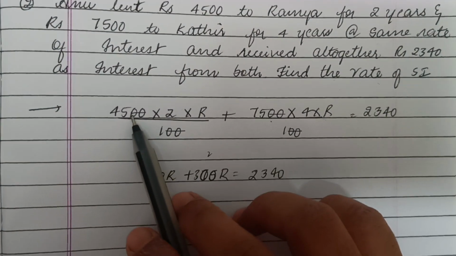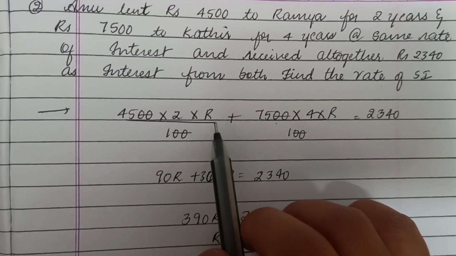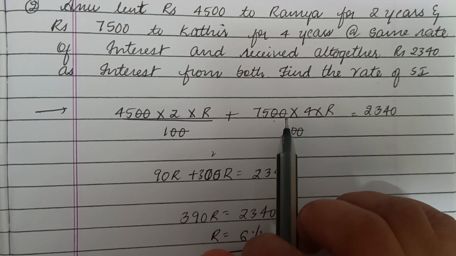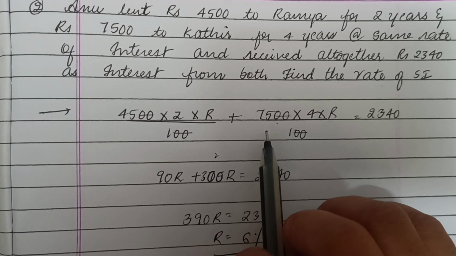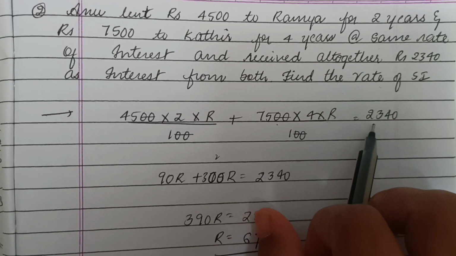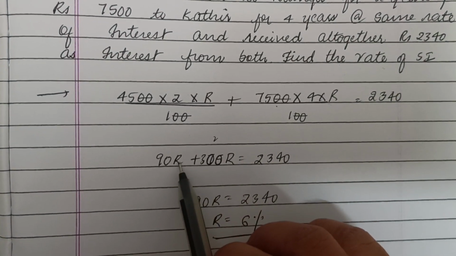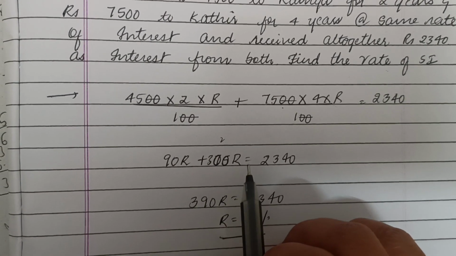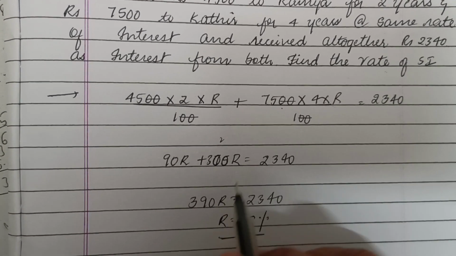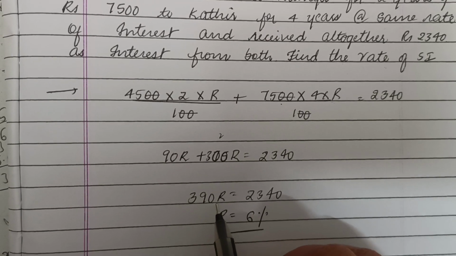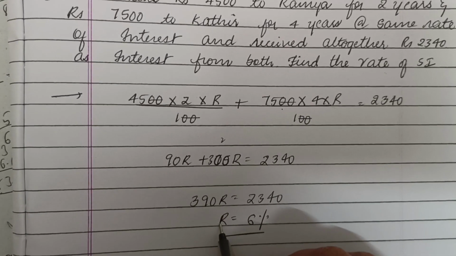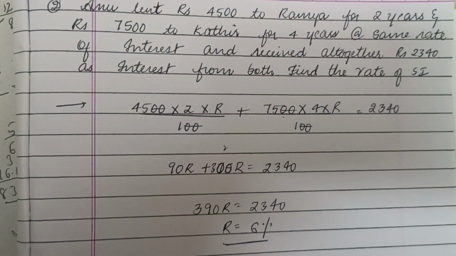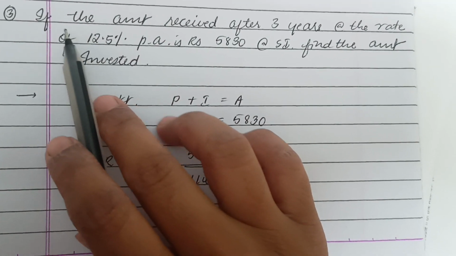Therefore we can write 4500 into 2 into r divided by 100 plus 7500 into 4 into r divided by 100, which will be equal to 2340. After simplifying this, we get 90r plus 300r, which is equal to 2340. Then 390r is equal to 2340. Therefore r is equal to 6%, which is the rate of simple interest. So let's solve the next question.